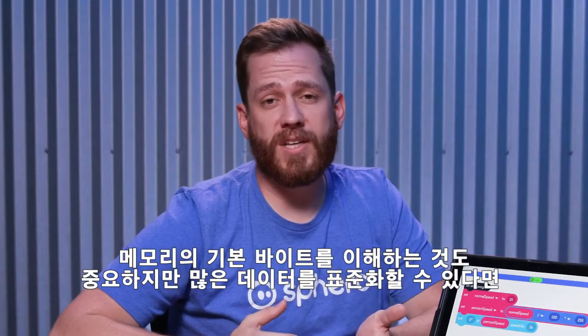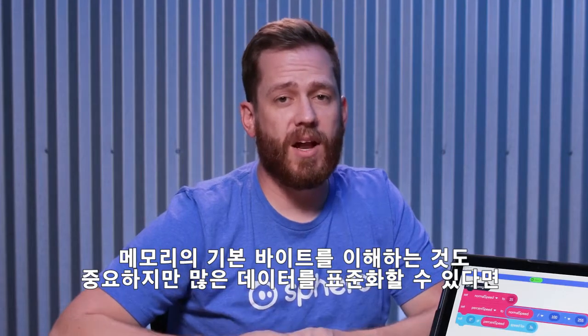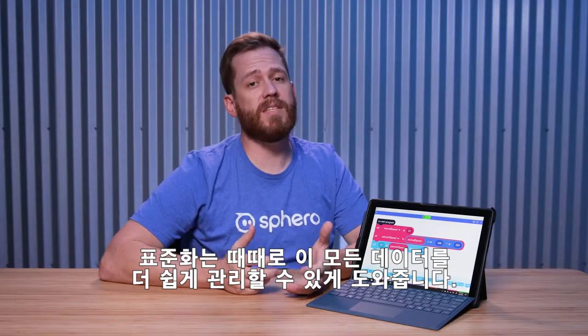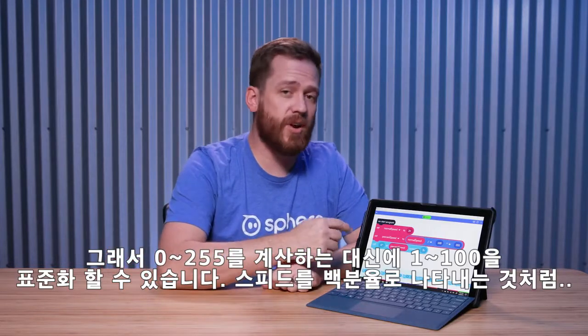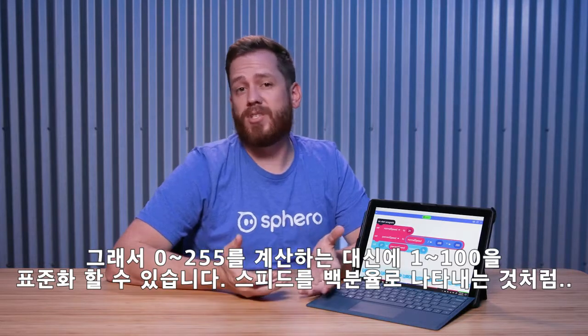While it's important to understand those basic bytes of memory, it also helps if we can normalize a lot of this data. Normalization sometimes makes it easier to mentally manage all of this data. So instead of trying to figure out 0 to 255, we can normalize it and do 1 to 100, maybe like a percent of the speed.